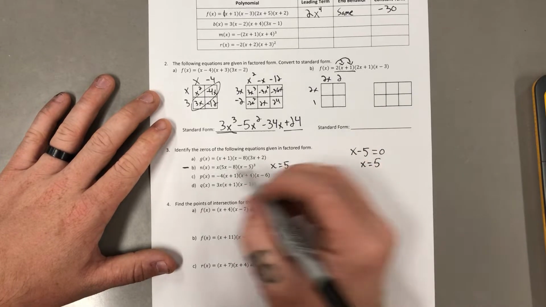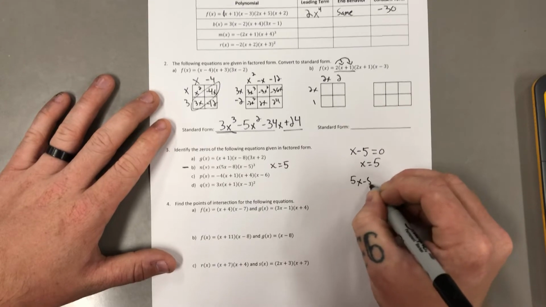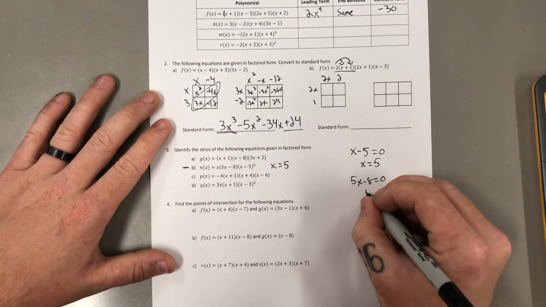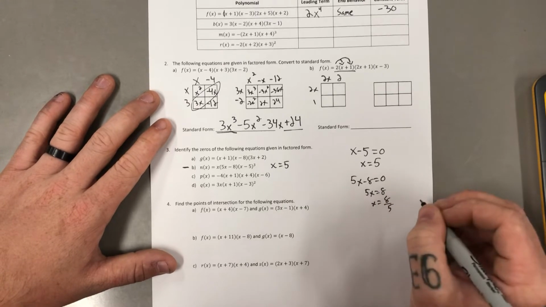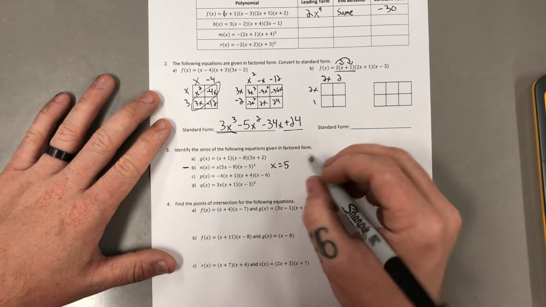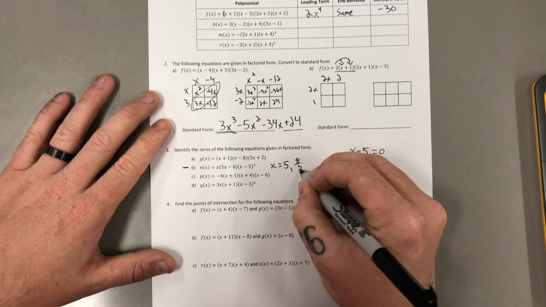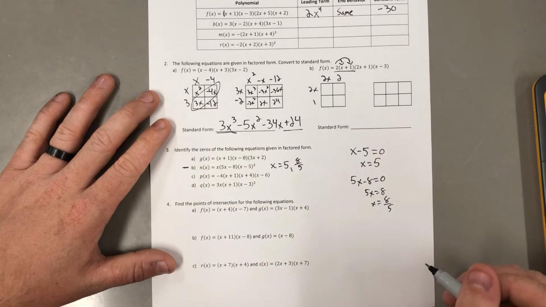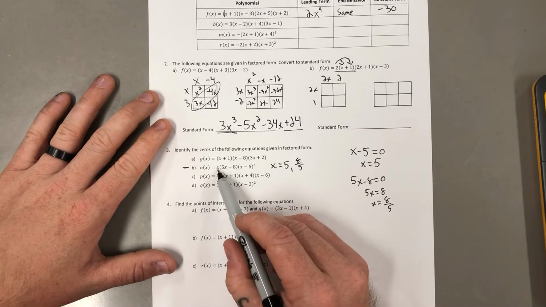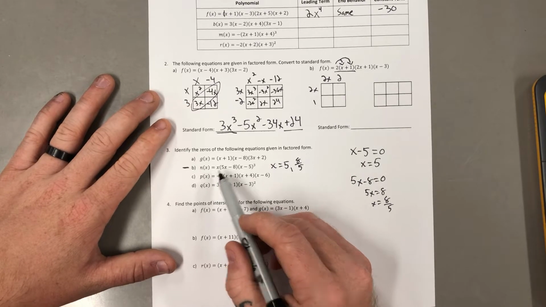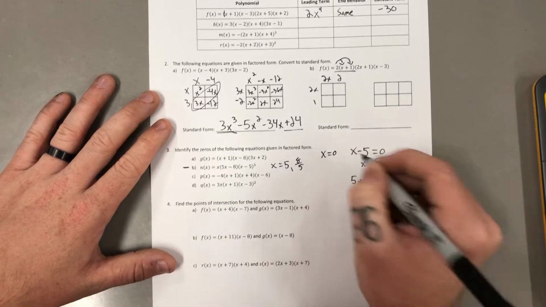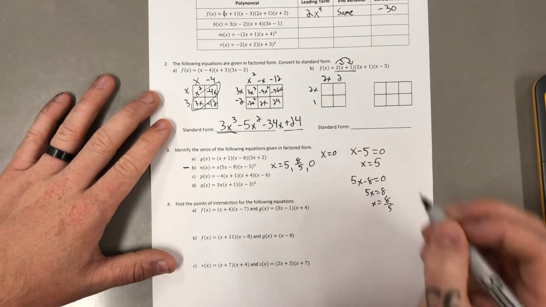So if I did that with 5x minus 8, I have 5x minus 8 equals 0. 5x equals 8. x equals 8 over 5. So then I have 8/5. And this one isn't being added to or subtracted from, it's just x. So to solve for it, I would just set it equal to 0. x is equal to 0. There we go.